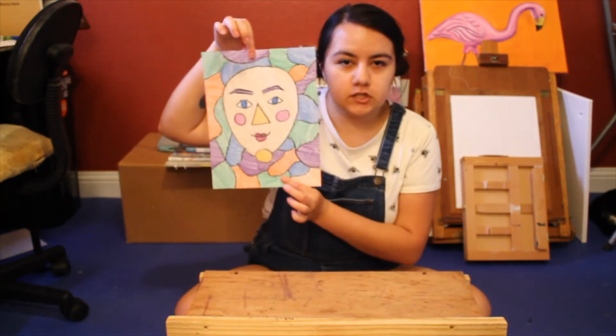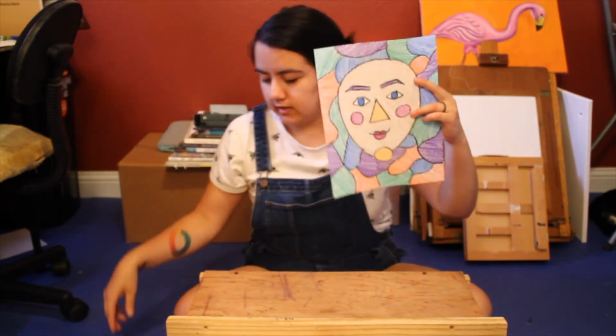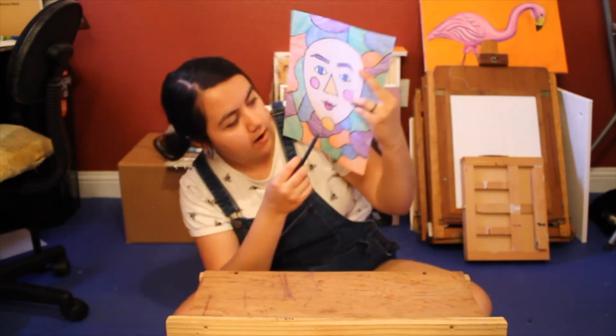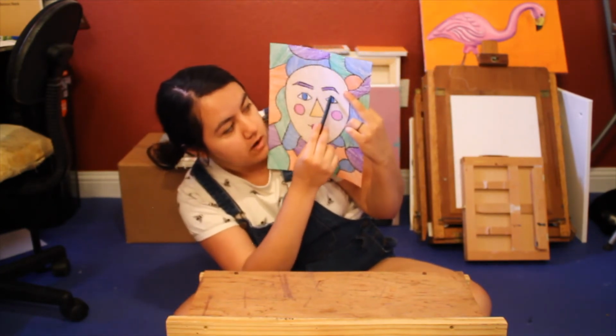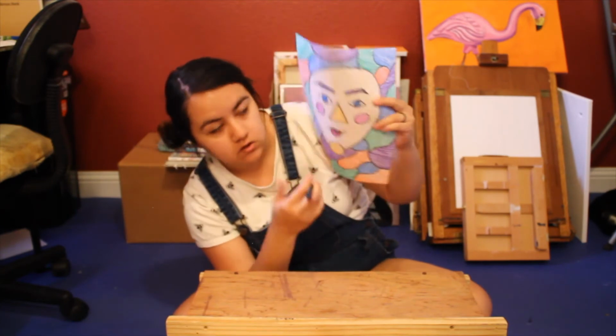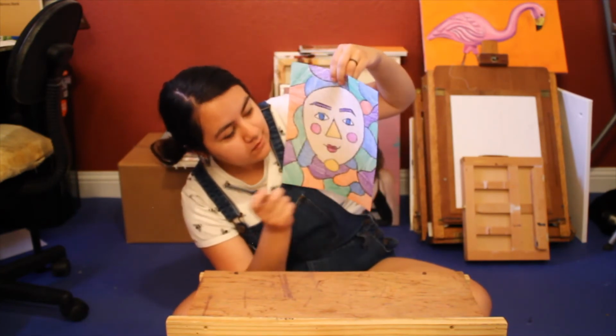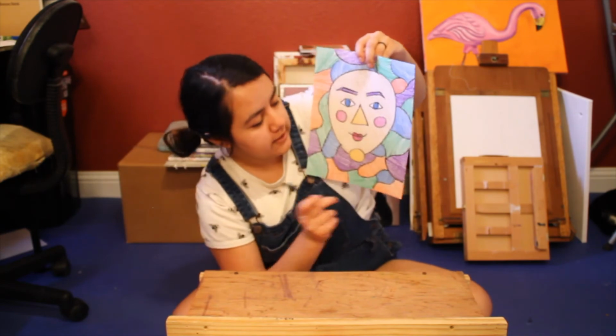All right, so now I have finished coloring in my face. Just as a quick review, we've got geometric shapes on the inside with the triangles, the circles, the rectangles, and all that. And then the background, mostly blobs, which are organic.